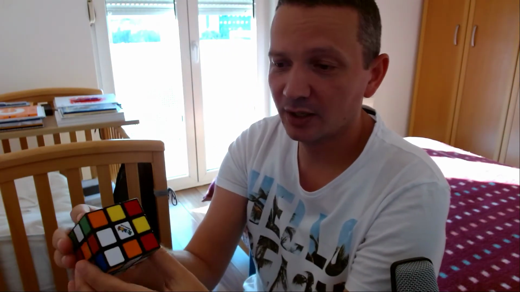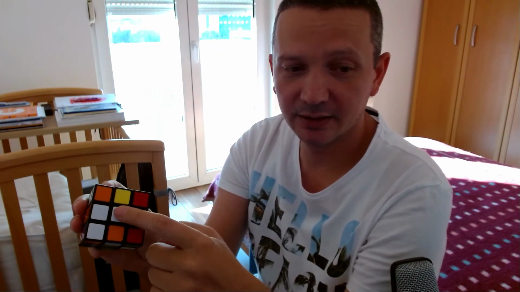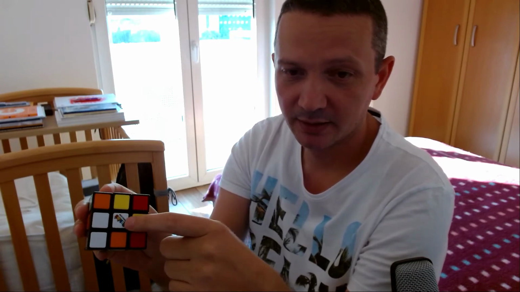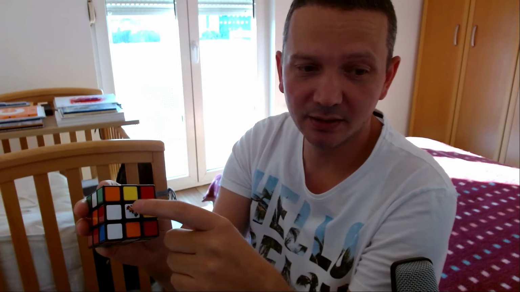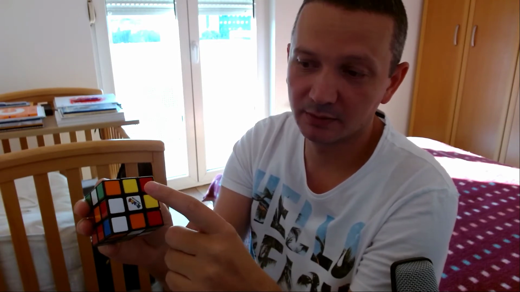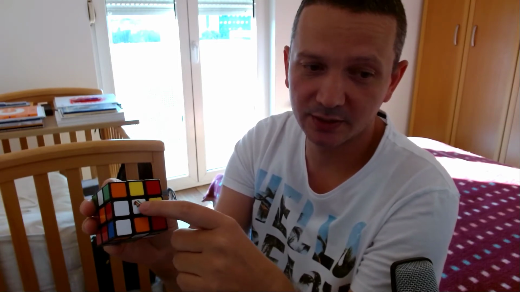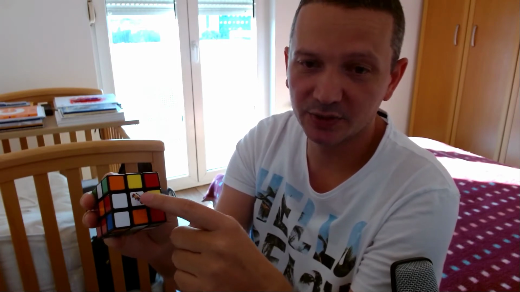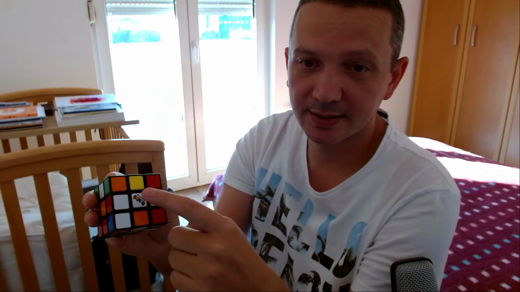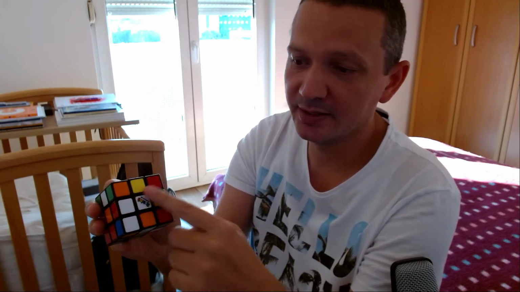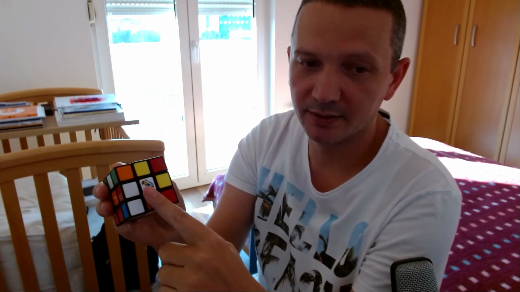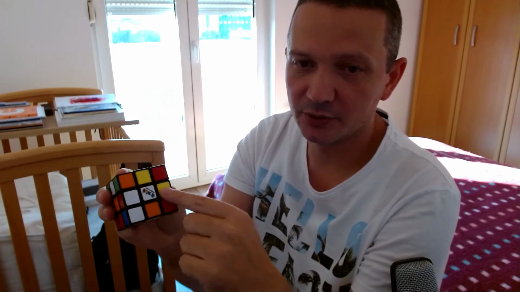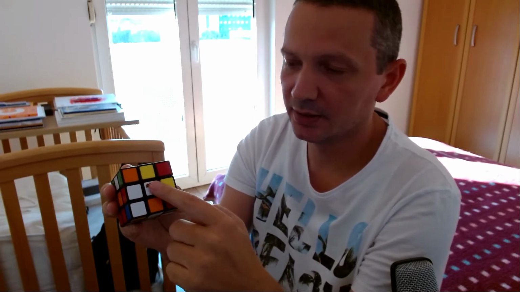I shall take the white face. This square in the middle I call the color, because this square in the middle will always remain the same color. So this is the white face of the cube, all white faces should be here.